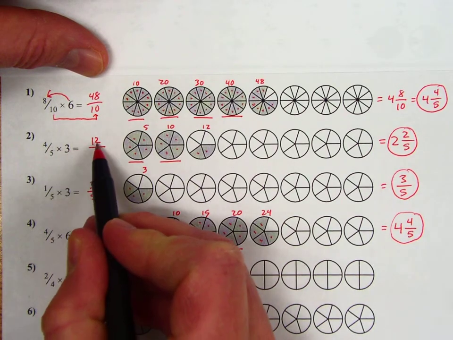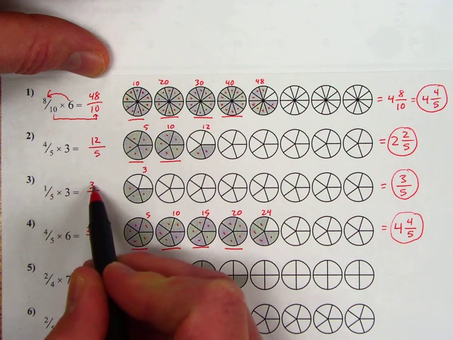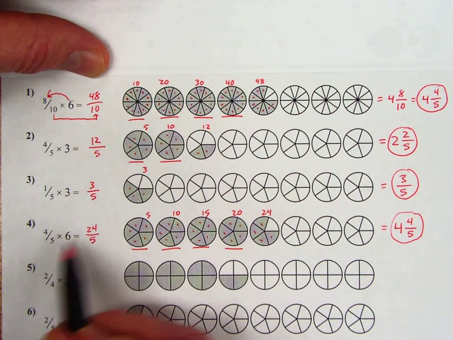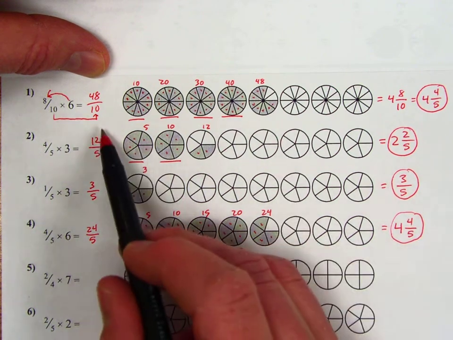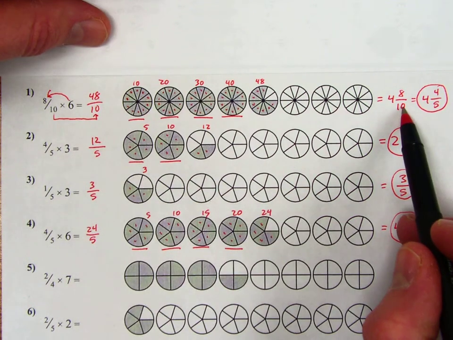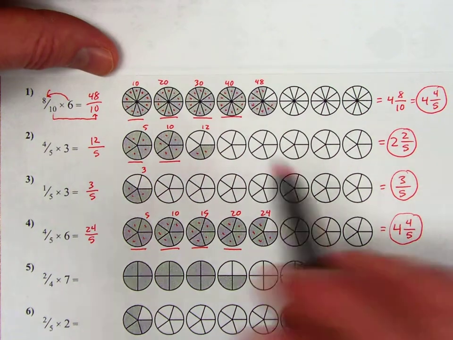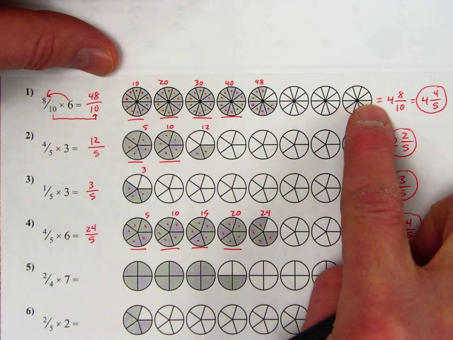3 times 4 would make 12, and 5 is the denominator. 3 times 1 is 3, and 5 is the denominator. 6 times 4 is 24, and 5 is the denominator. So that's the procedure. And then they're going to be converting that improper fraction to a mixed numeral and reducing it after they get done practicing the visual model. Some students might understand this right away. Other students may really benefit from seeing how it works.